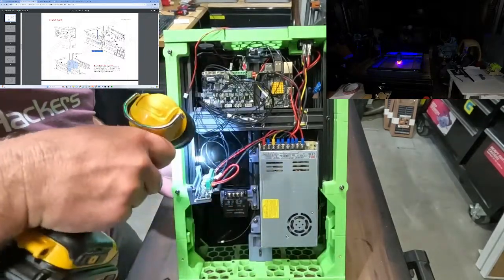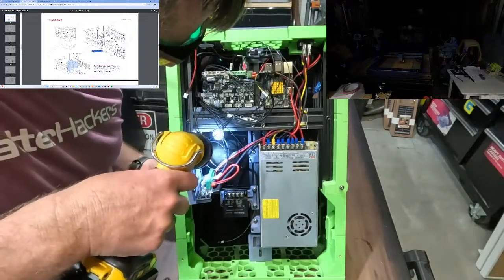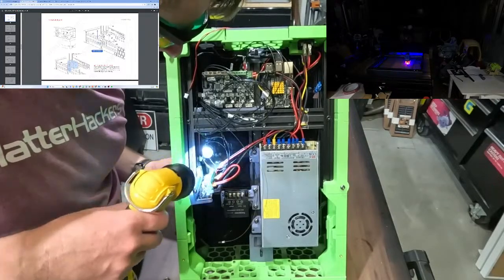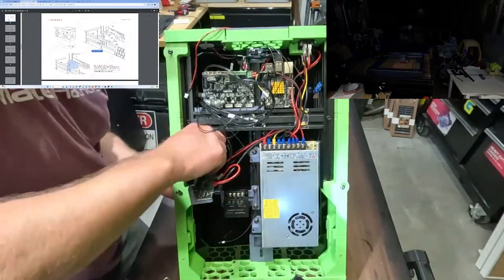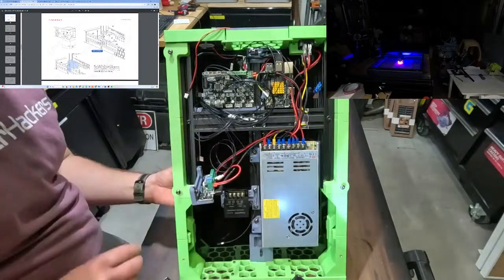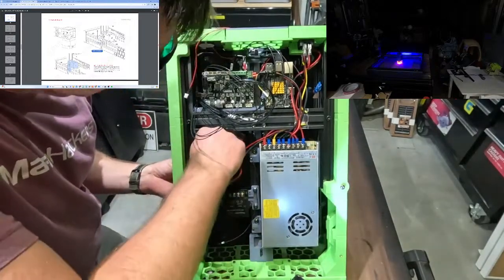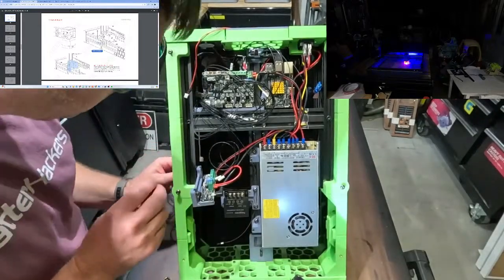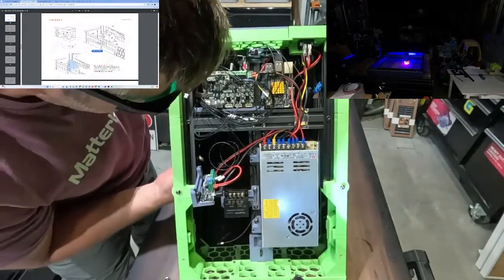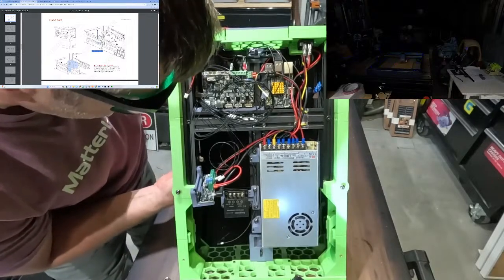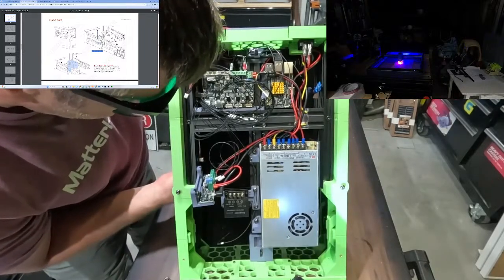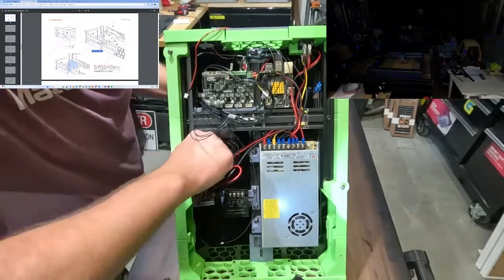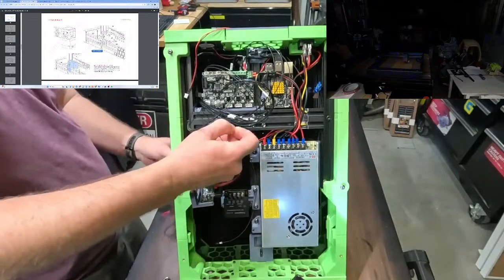So, right there, that's the access port the connector needs to go through. And so, alright, got that through.